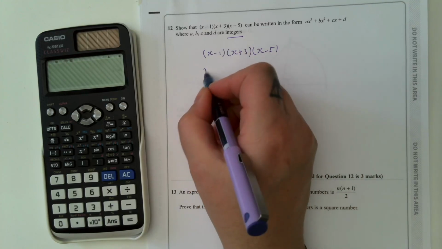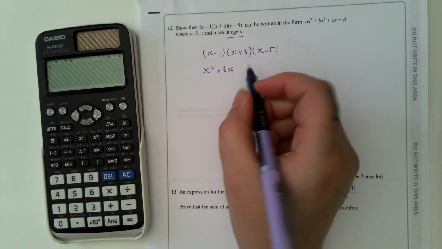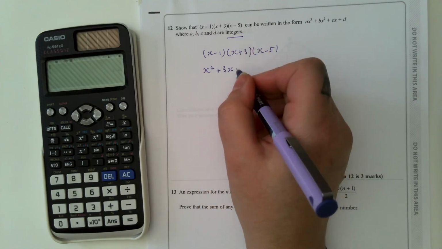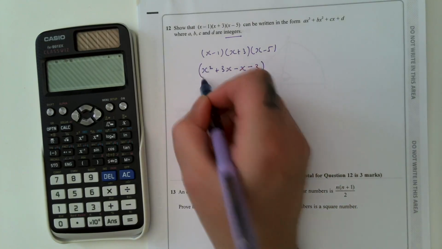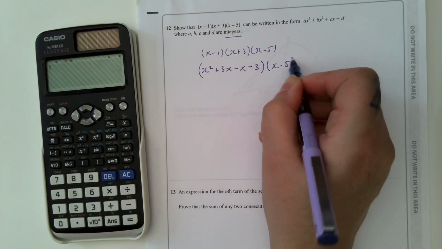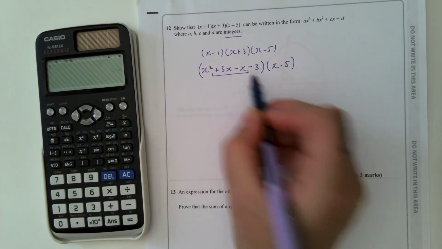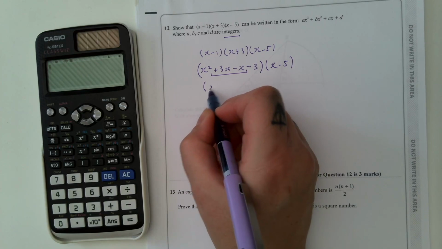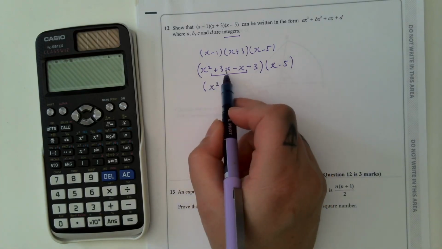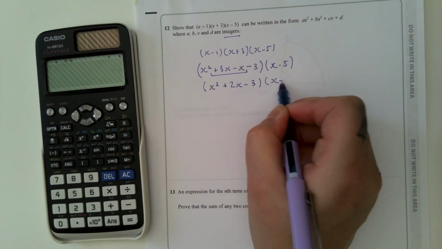So x times x is x squared, x times positive 3, positive 3x, negative 1 times x is negative x, and negative 1 times 3 is negative 3. So I've expanded two of the brackets, that third bracket is still there. I'm now going to collect like terms to make me have fewer terms to multiply by that third bracket. So we have x squared, positive 3x subtract x is positive 2x, and we've still got the subtract 3.